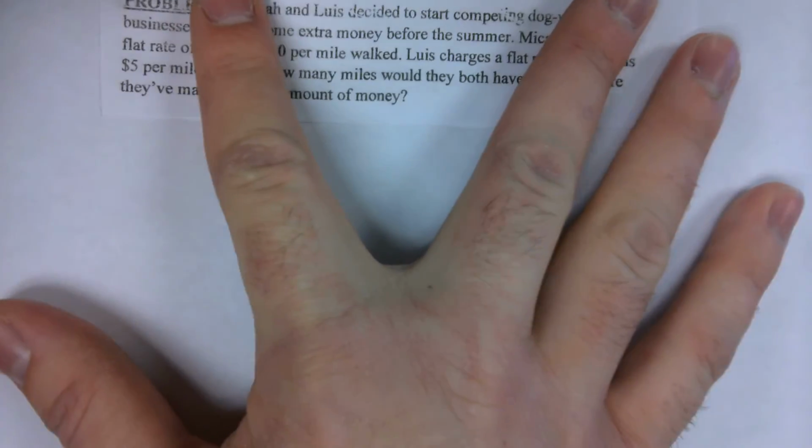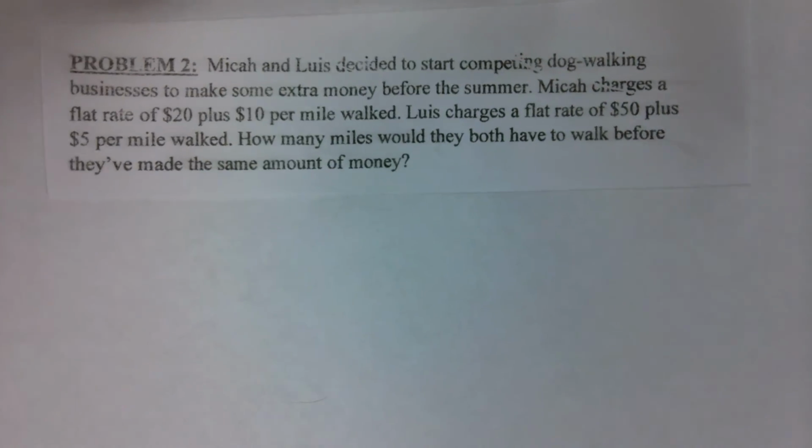Go ahead, Mason. Micah and Lewis decided to start competing dog walking businesses to make some money before the summer. Micah charges a flat rate of $20 plus $10 per mile walked. Lewis charges a flat rate of $50 plus $5 per mile walked. How many miles would they both have to walk before they made the same amount of money? Beautiful. Thank you very much, Mason.